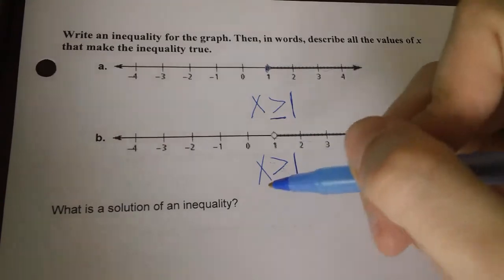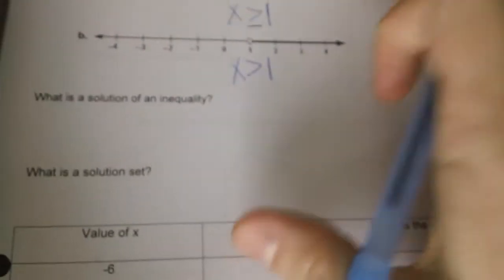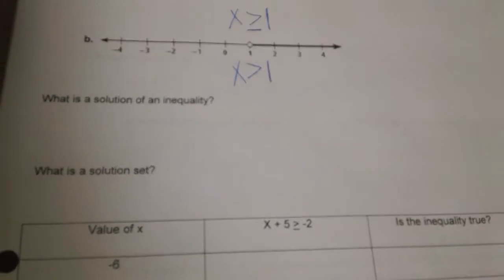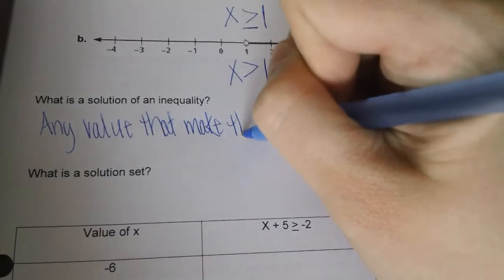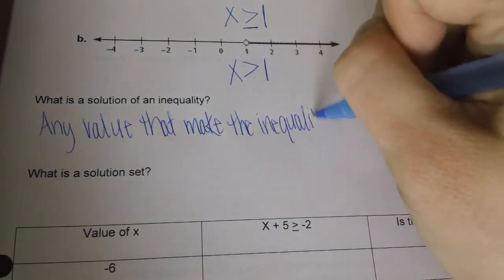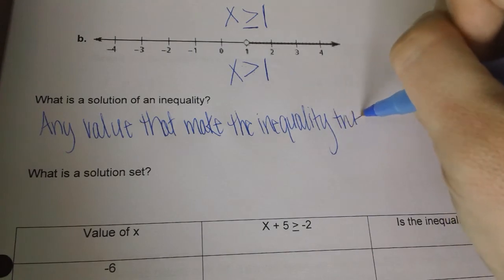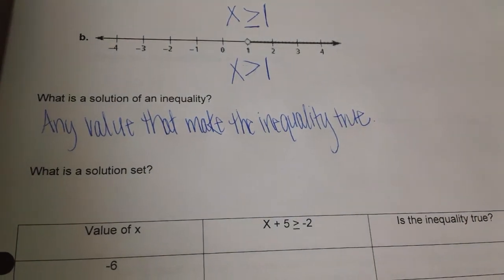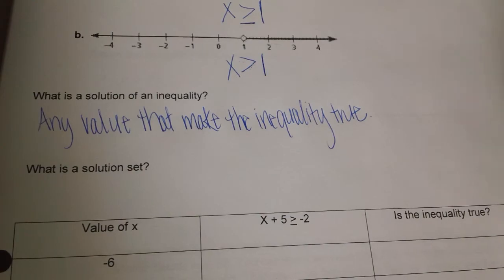Okay, a solution set of an inequality. A solution of an inequality is any value that makes the inequality true. And a solution set is all solutions of an inequality.